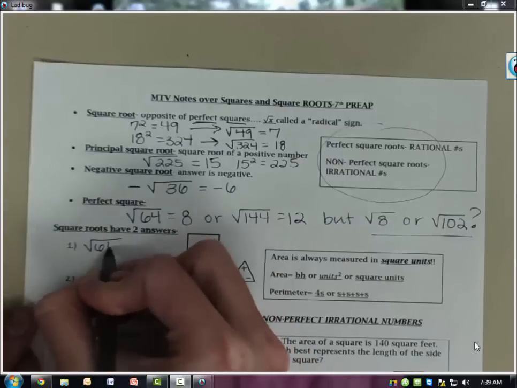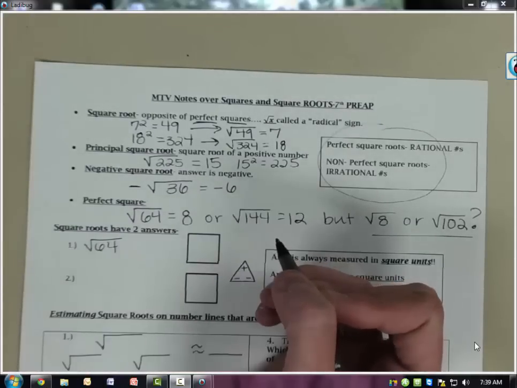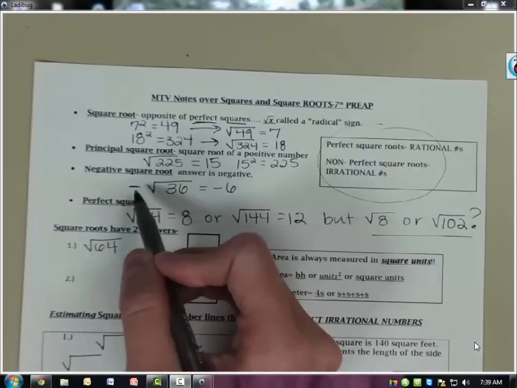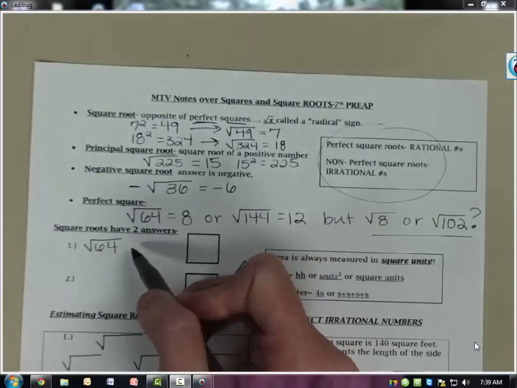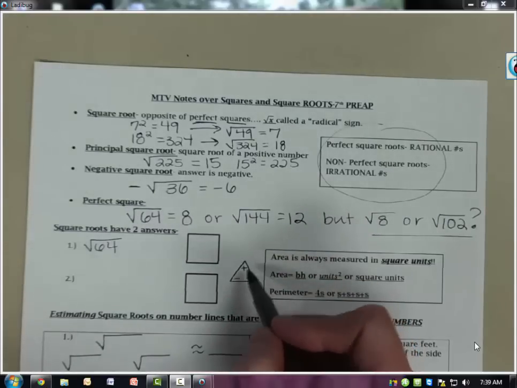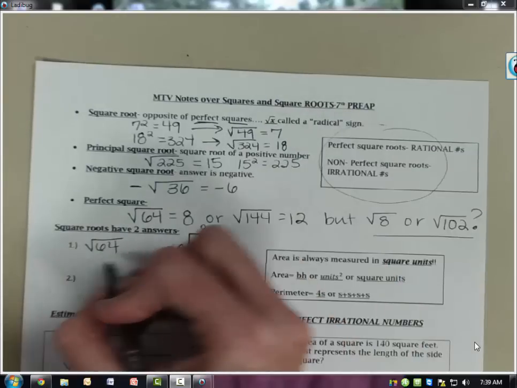Square root of 64 has two answers. I know you're going to think, what about a negative square root? If that has that negative sign, of course it's going to end up being negative. But the square root of 64 can be two answers, and I'm going to show you why from our integer triangle here. So if I have 8 times 8, right? This is my square root. Of course, square root of 64 is 8.